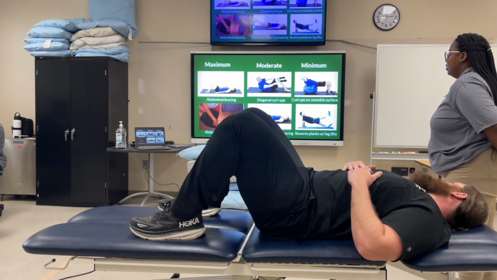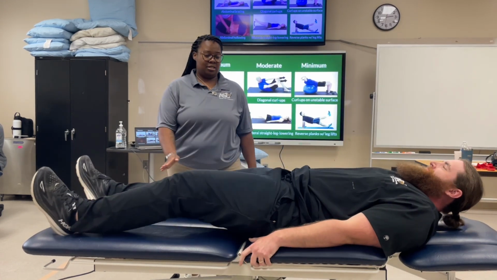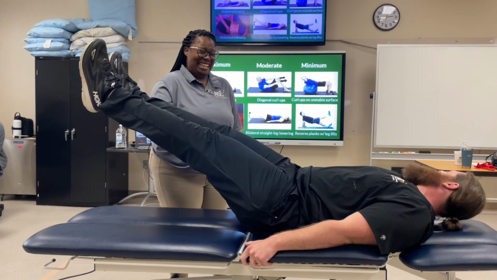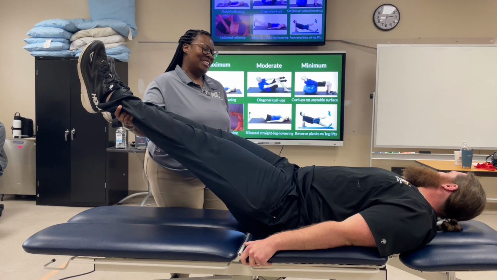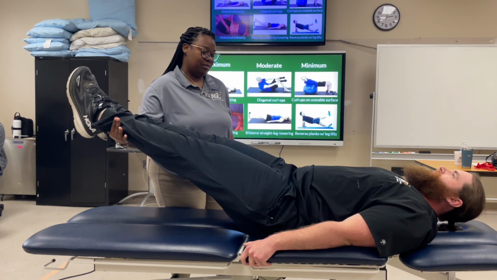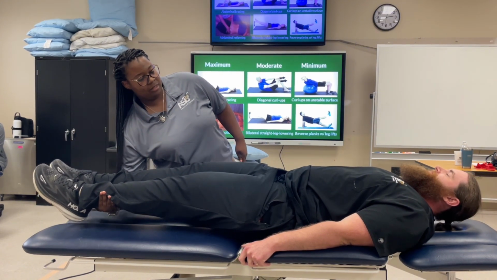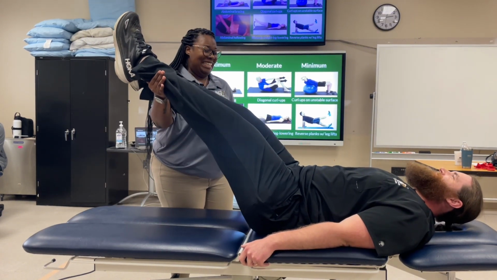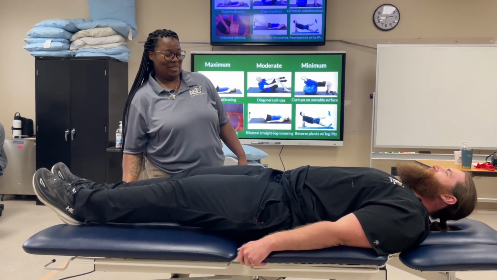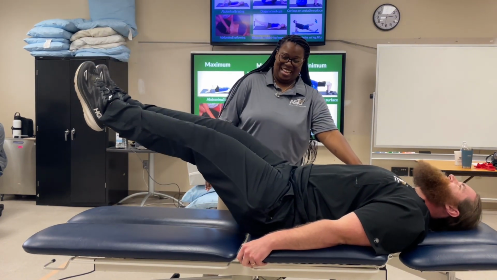For the bilateral straight leg lowering, you're going to extend those knees, bring your legs up to 90. That's perfect. I'm going to help you out a little bit. So I want you to come up and then slowly lower your legs down. Okay, bring back up. Just slowly come down. So I'm going to move my hand now, okay? Come back up. Slowly come back down.